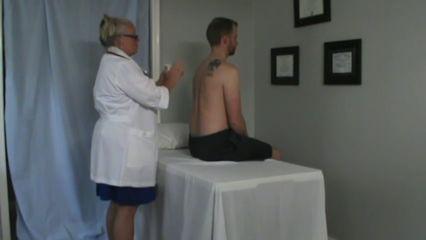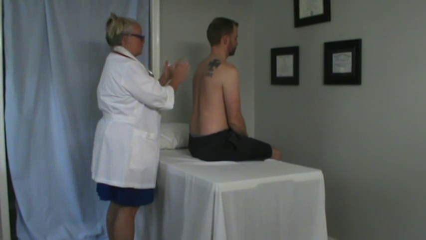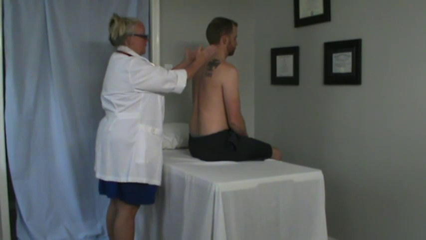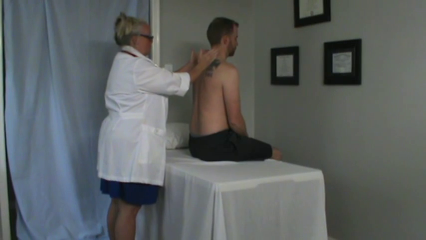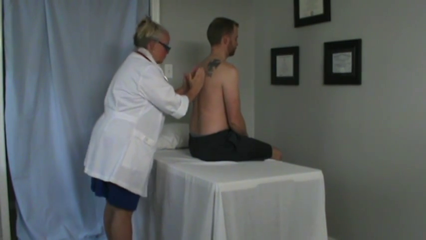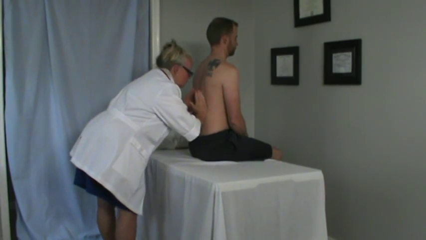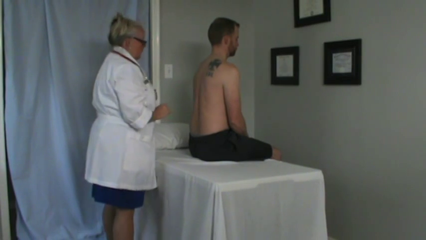And what we're doing is we're checking for any lung consolidation. So I'm going to use the ulnar aspect of my hand and again say 99. 99, 99, 99, 99. Okay, great.